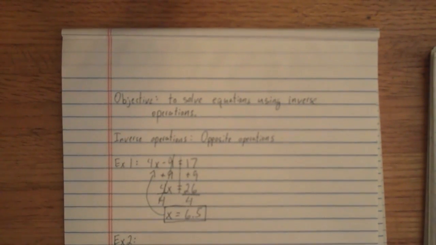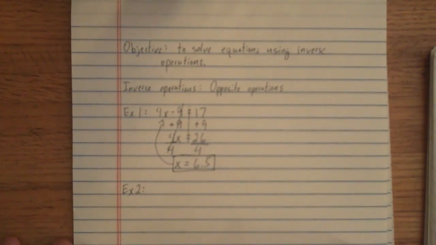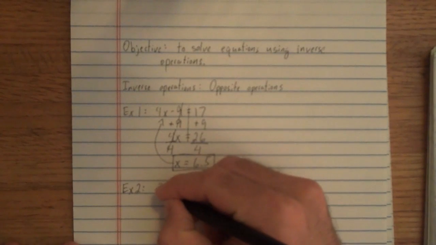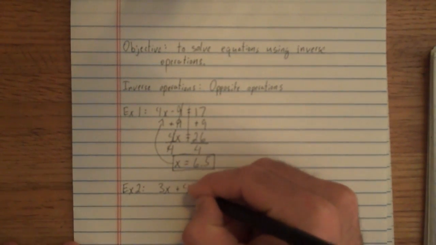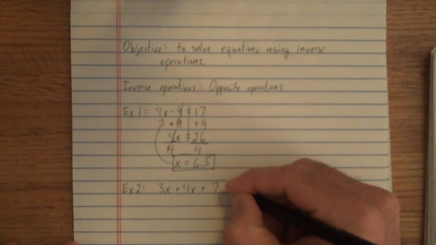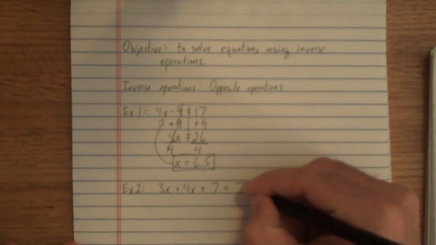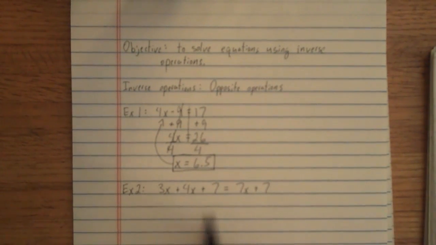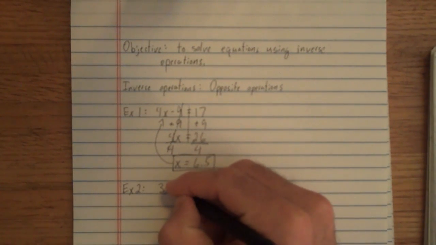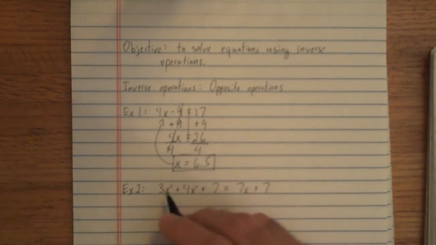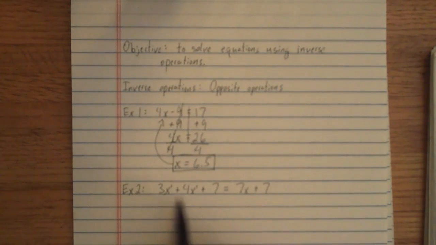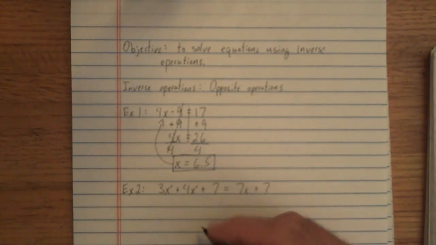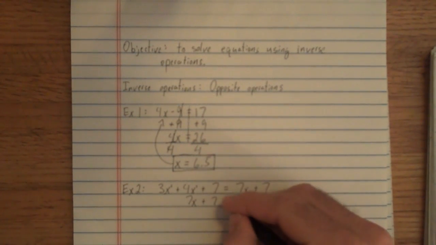Two situations other than that I want to go over. Okay. If I've got 3x plus 4x plus 7 equals 7x plus 7. Now I'm going to take my like terms, meaning they have to have the same variable and the same exponent. Again, if you don't have an exponent, you assume that it has an exponent of 1. So these are like terms. I can combine 3x and 4x, just 7x, and my 7 is by itself.